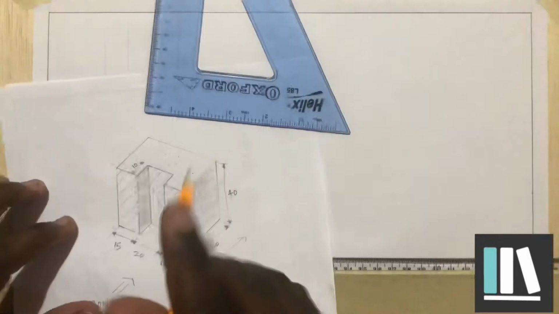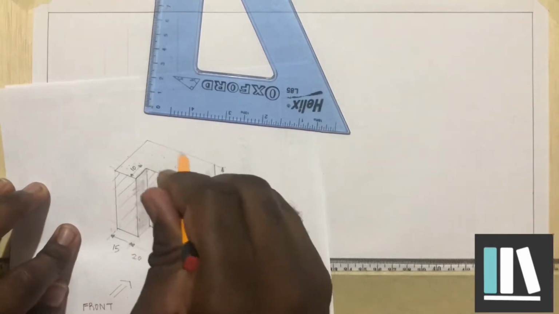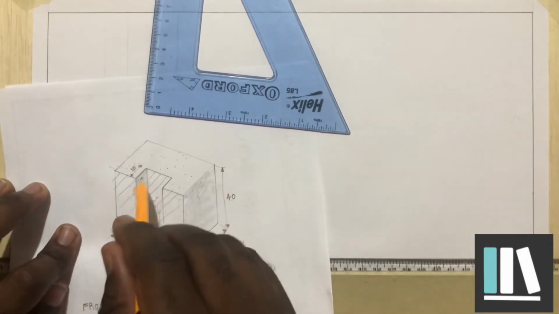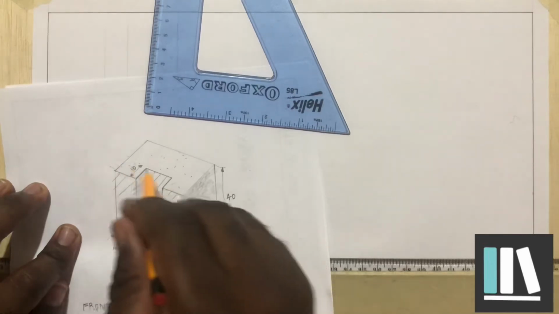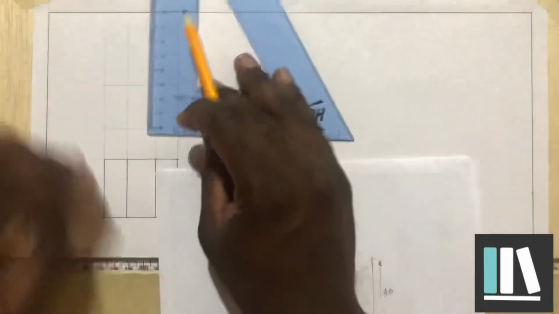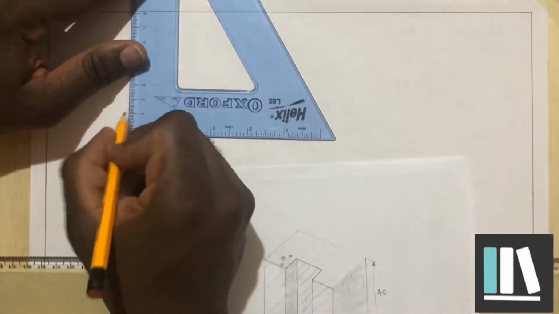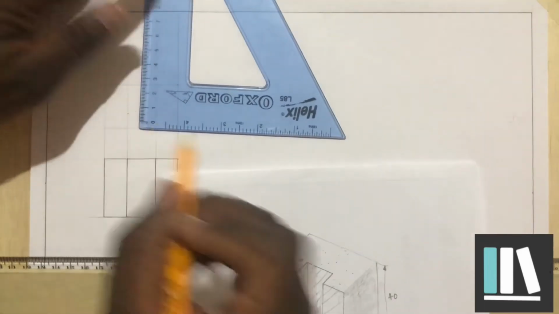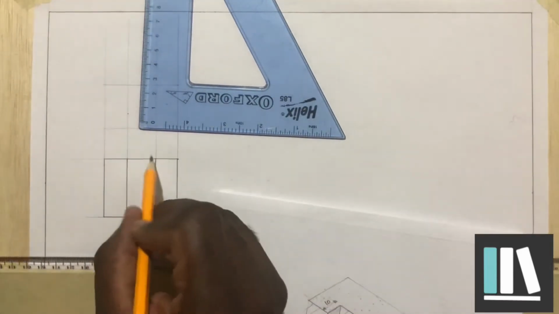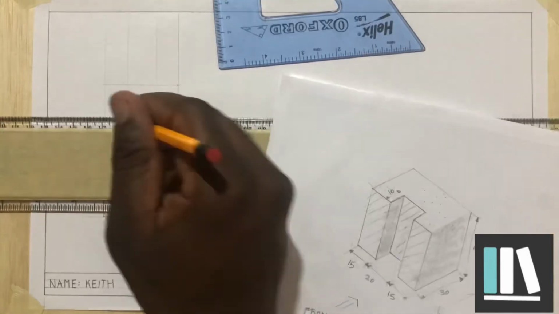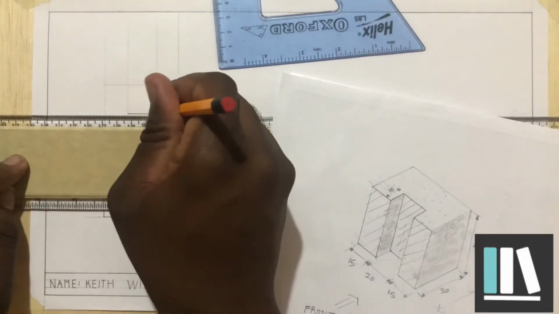Now, if we look, we have the shape here. So this is the plan view. This is the lowest part of the plan view. So this is 10 millimeters, as you can see. And we don't need to measure the 20, as that measurement has already been transferred upwards. So I can go ahead and brighten.